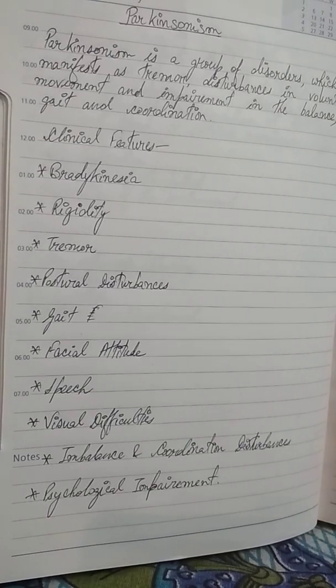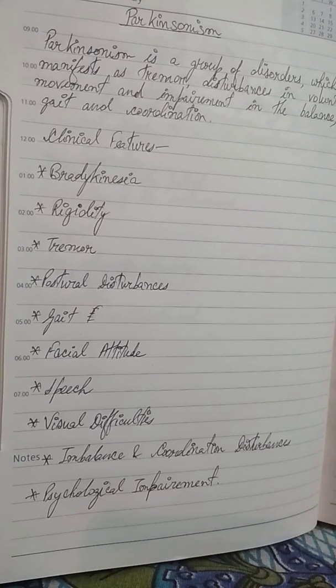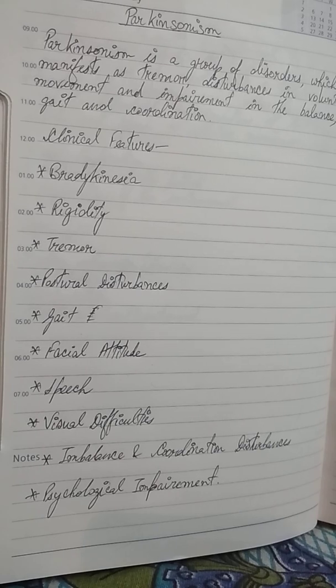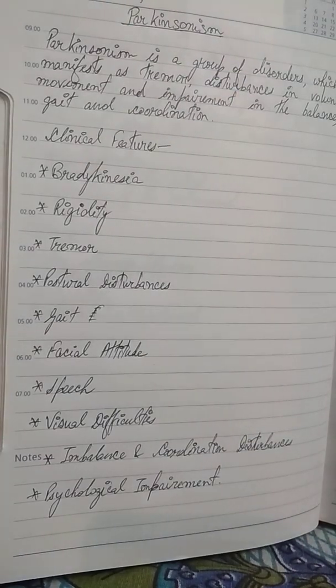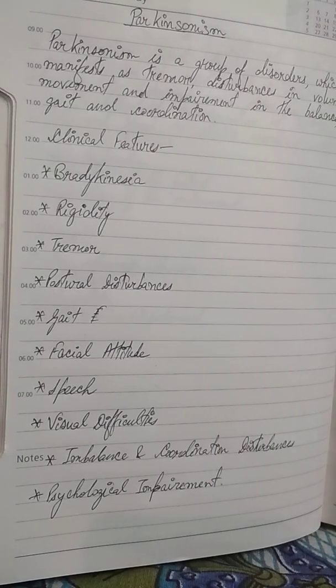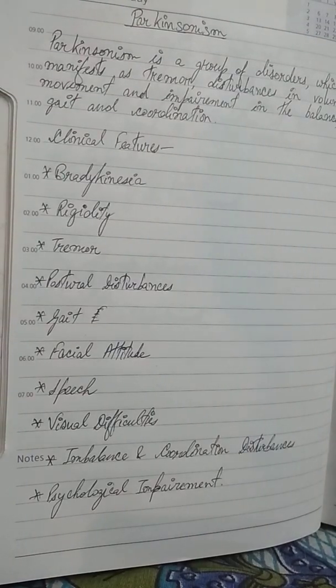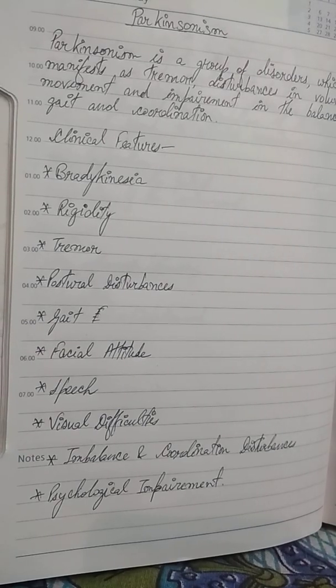They do not have much expression on their face, and they keep on staring at individuals, and their blinking is also reduced. And we have another feature, that is drooling of saliva. There is increased salivation and the saliva keeps on drooling from the corner of the lip. Next is speech. The speech is usually slurred speech. About visual difficulties, there is the next point. Usually blurred vision is seen, and the blinking response is reduced. And very rarely you can see diplopia in Parkinsonism.